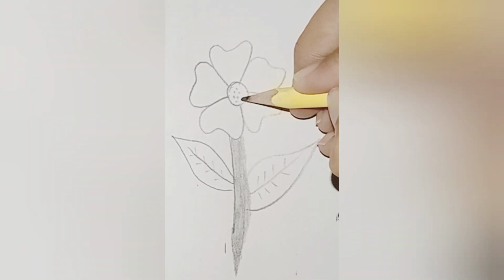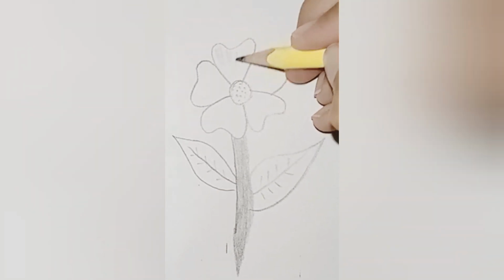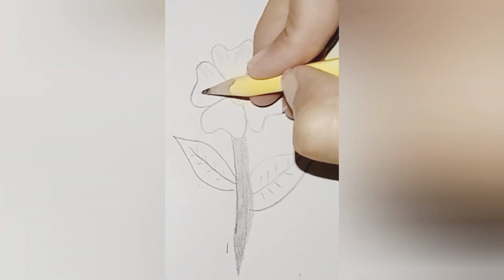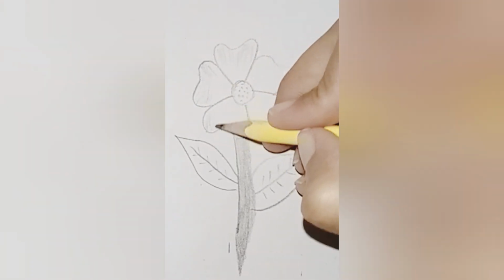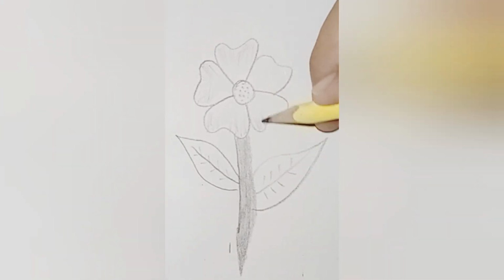For the final touch, use a red colored pencil or marker to color in the petals. You can use different shades of red to add some variation and make the petals look more dynamic. And there you have it, a stunning tree with red petals.